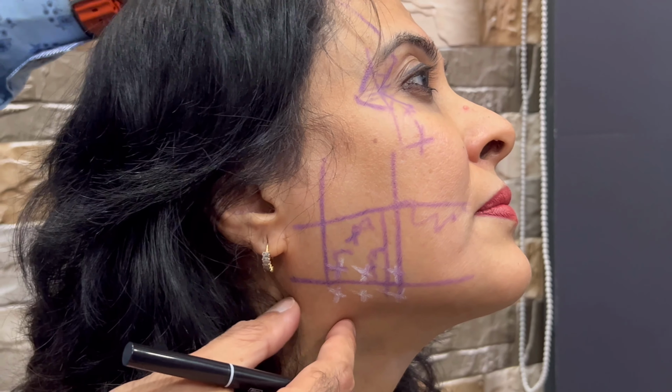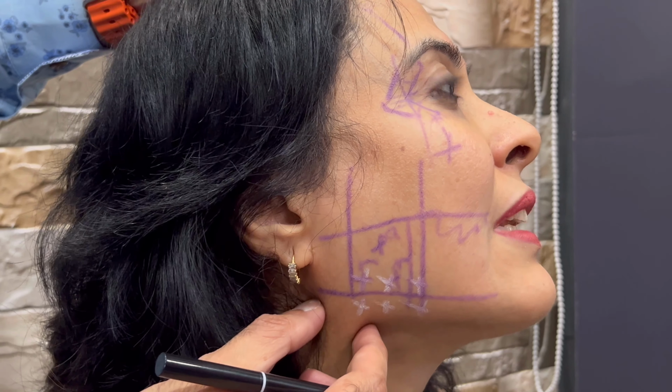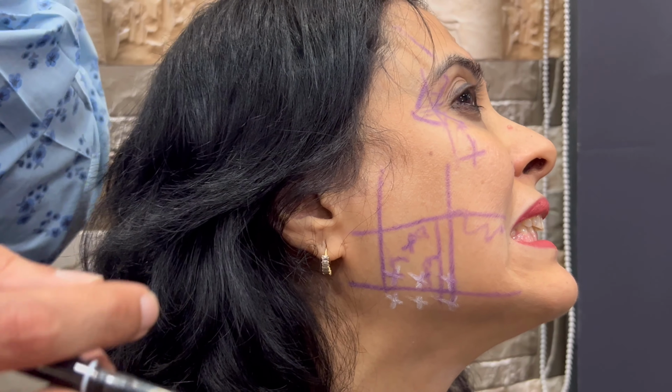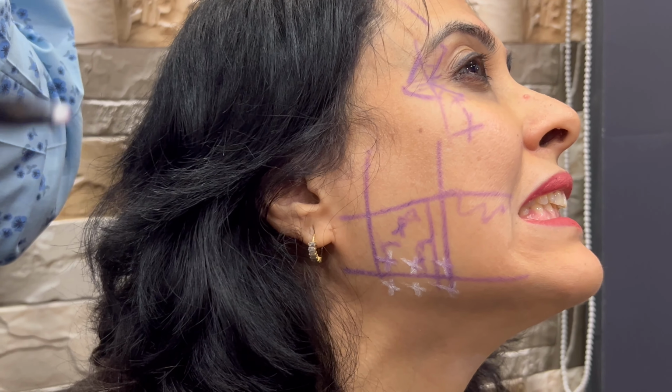Okay, and then look for the posterior platysmal band. Tighten. See if there is a posterior platysmal band. Here, there is a posterior platysmal band. Grab the band and put.